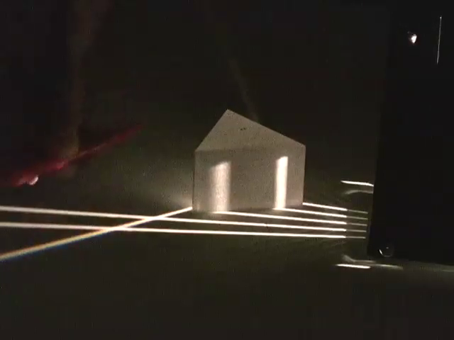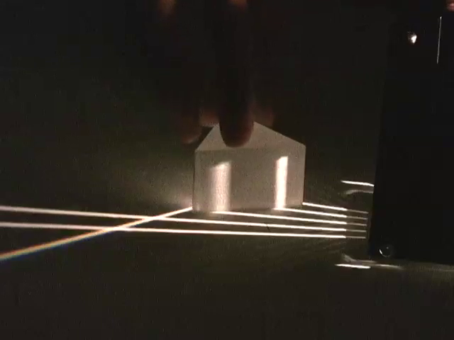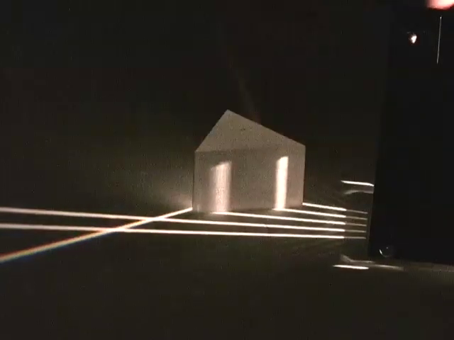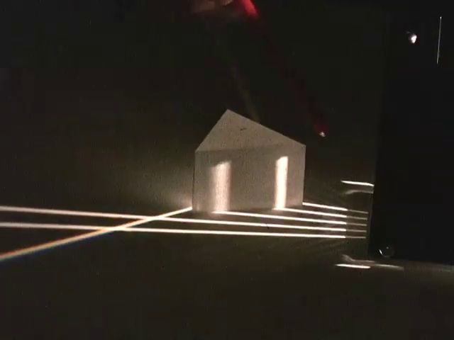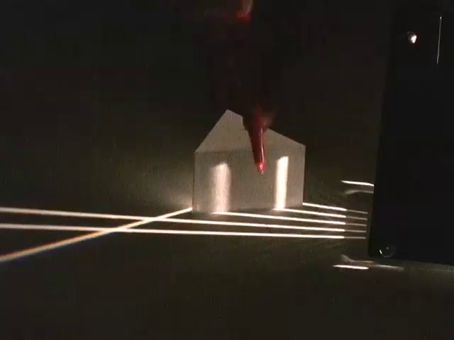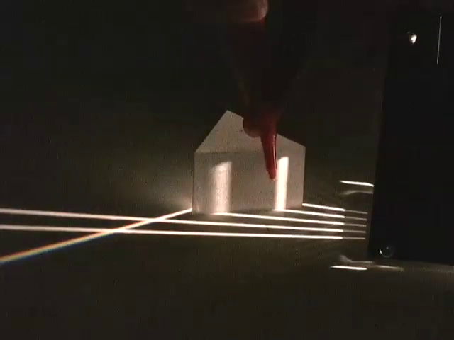Now, the deviation depends on the wavelength. So a triangular prism produces this kind of deviation. Now, I want you to watch when I use two prisms. Tell me if the light ray bends towards, if this is the base of the prism, what I'm showing here.